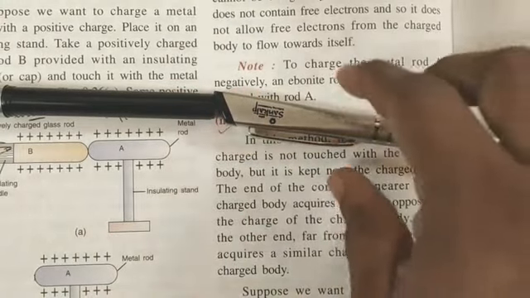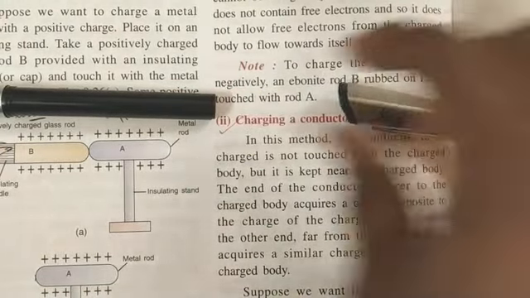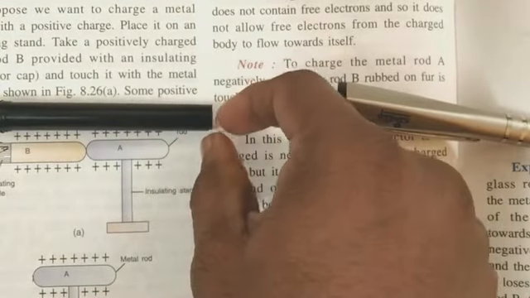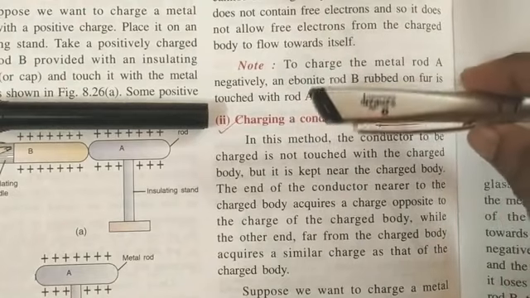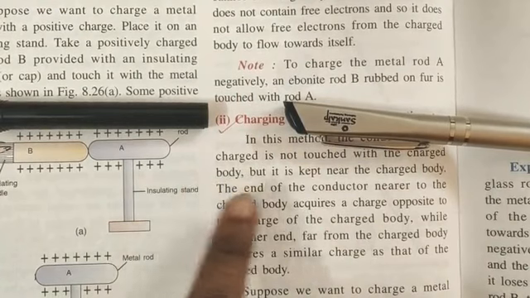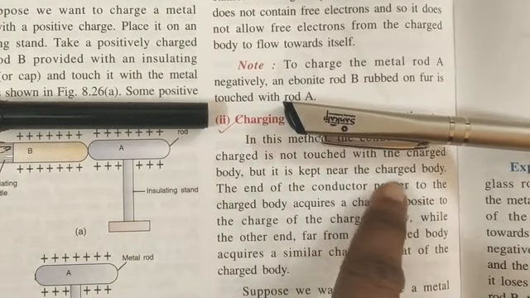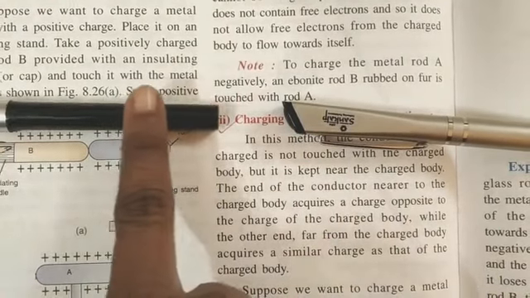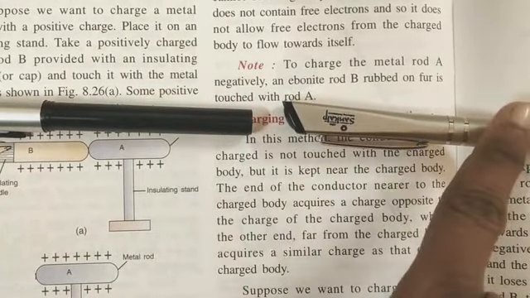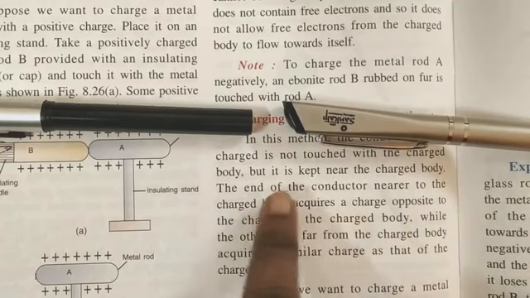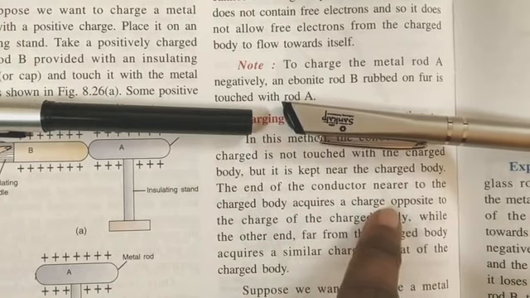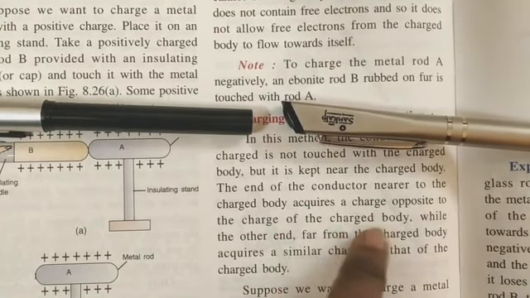But in this condition, we have one pen which is not charged, and another which is a charged particle, but both are not kept in contact. It is kept near the charged body. This pen is not charged but comes near, not in contact but nearby, the pen which is already charged. So you can see that the end of the conductor nearer to the charged body acquires a charge opposite to the charge of the charged body.